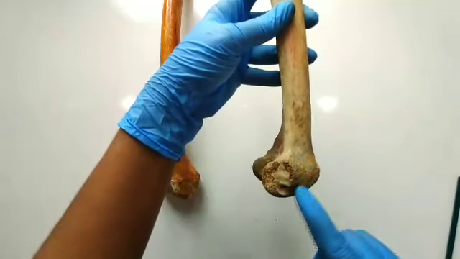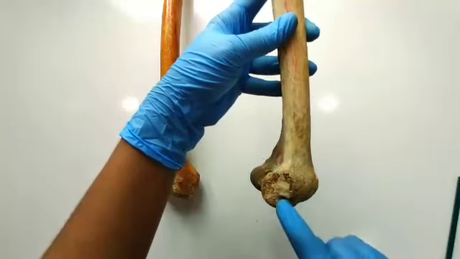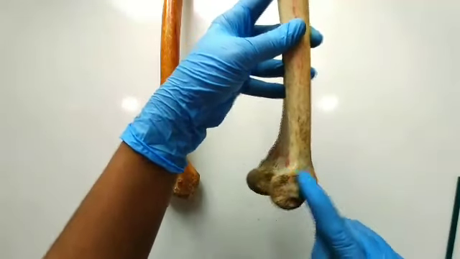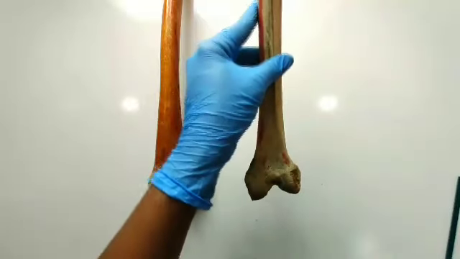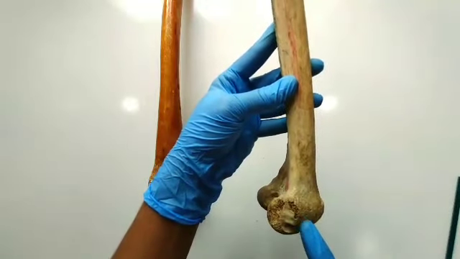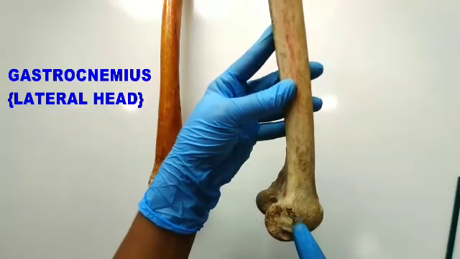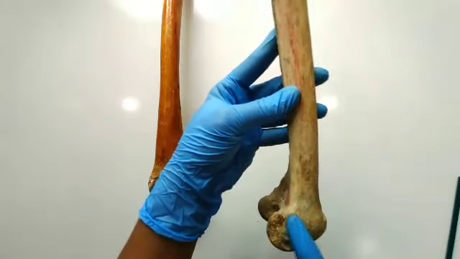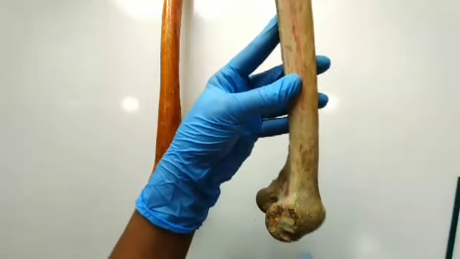So here you can see the lateral epicondyle. It is a low rounded elevation present on the lateral aspect of the lateral condyle. This lateral epicondyle gives origin to one muscle, the gastrocnemius, lateral head. The lateral head of gastrocnemius takes origin from the lateral epicondyle.